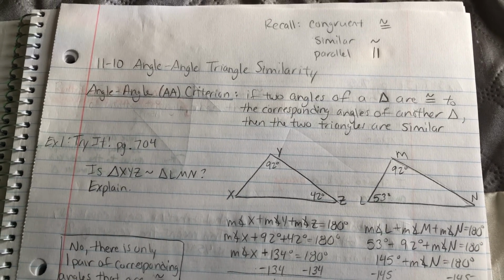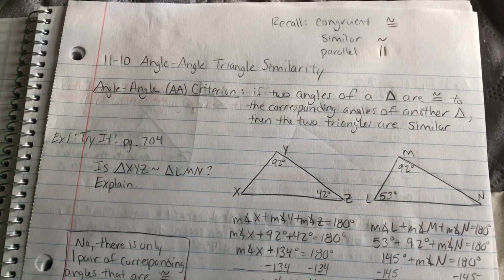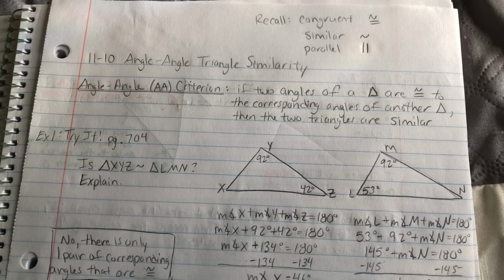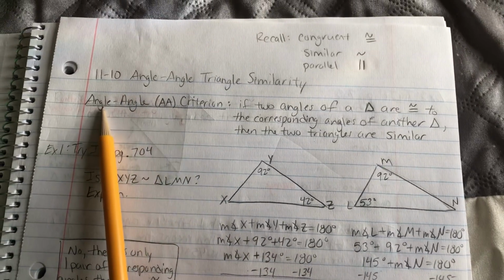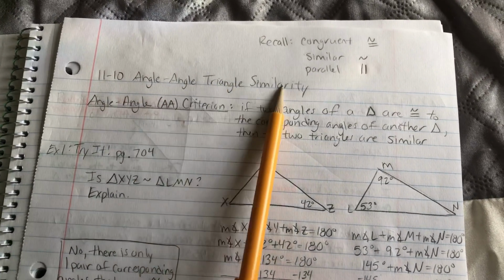Hey, sixth grade. This video is going to cover 11.10 notes. We're going to do more work with triangles and specifically what's called angle-angle triangle similarity.